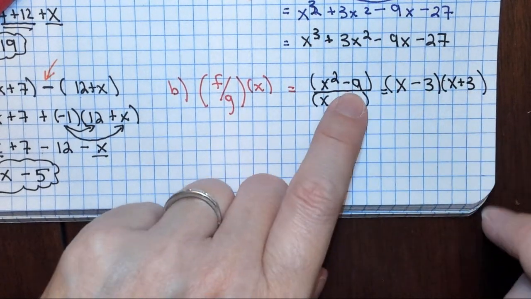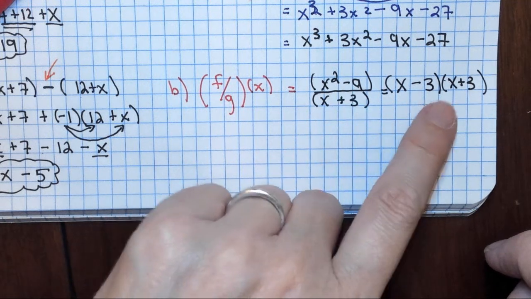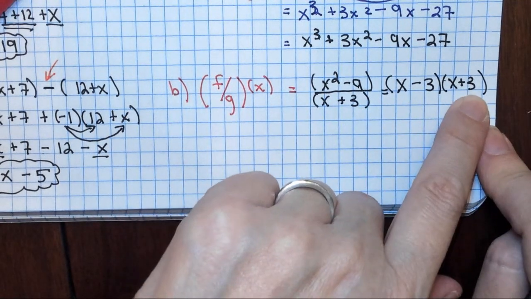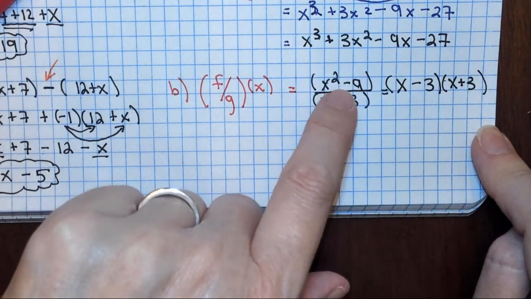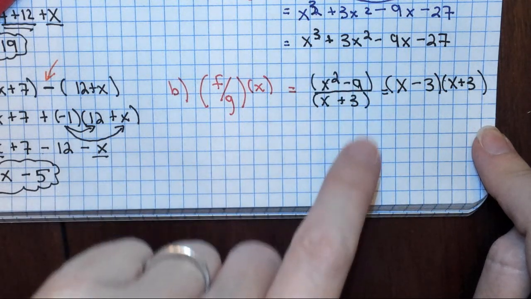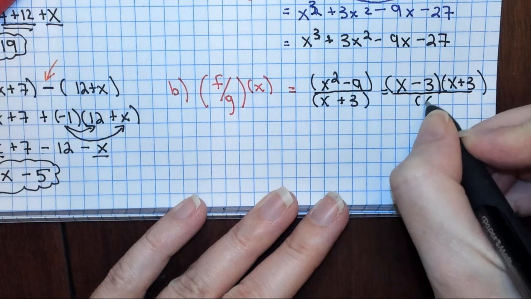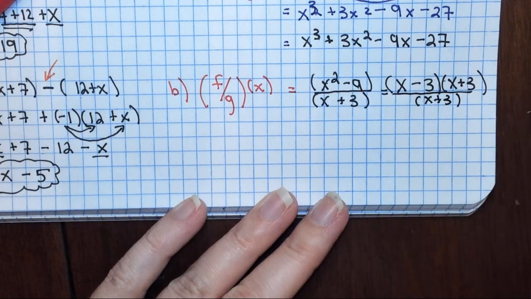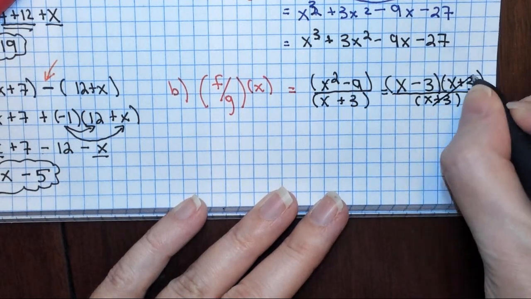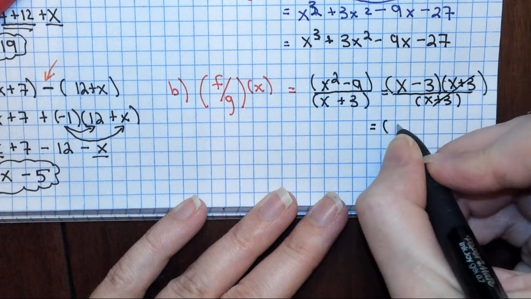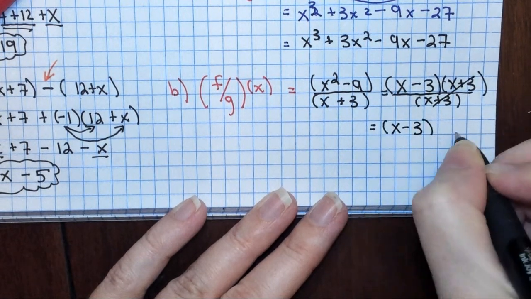Negative 3 times 3 is negative 9. Notice the middle portion. 3x and a negative 3x cancels out to a 0x. That's why there's only 2 terms. And I'm going to divide through by x plus 3. These go away, and this is going to be now x minus 3 is my answer.